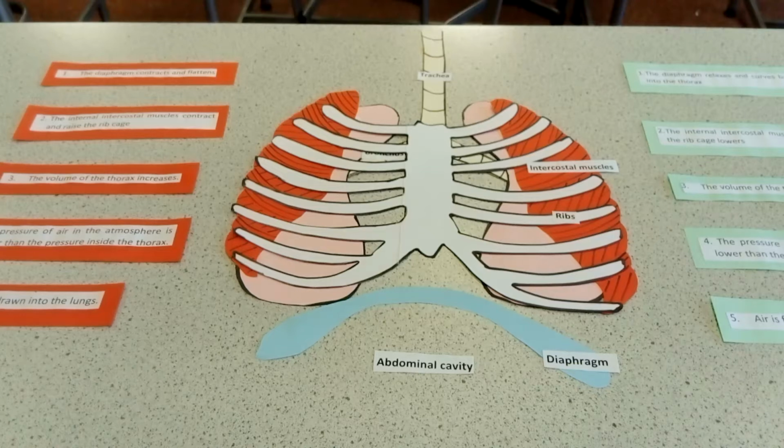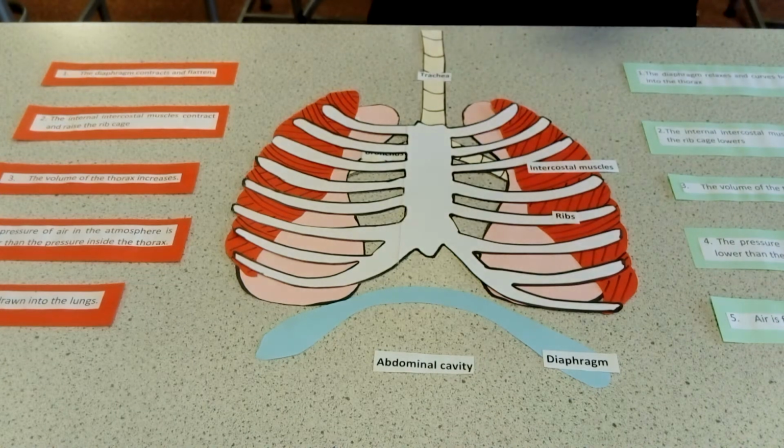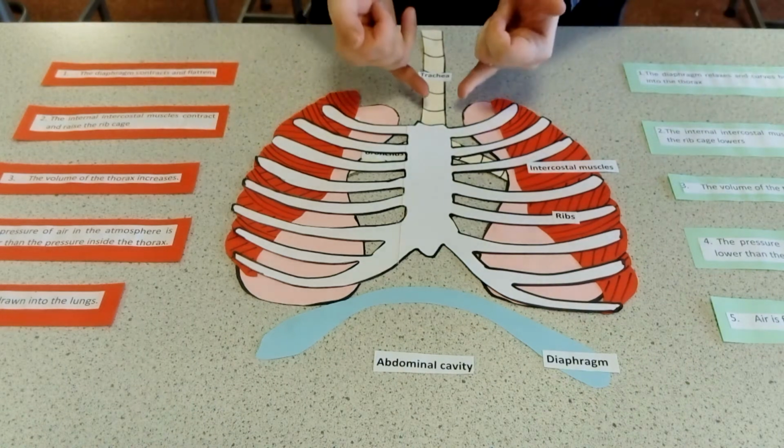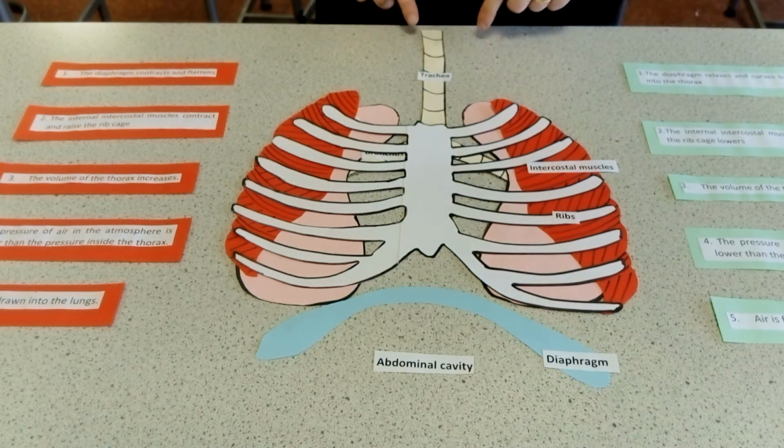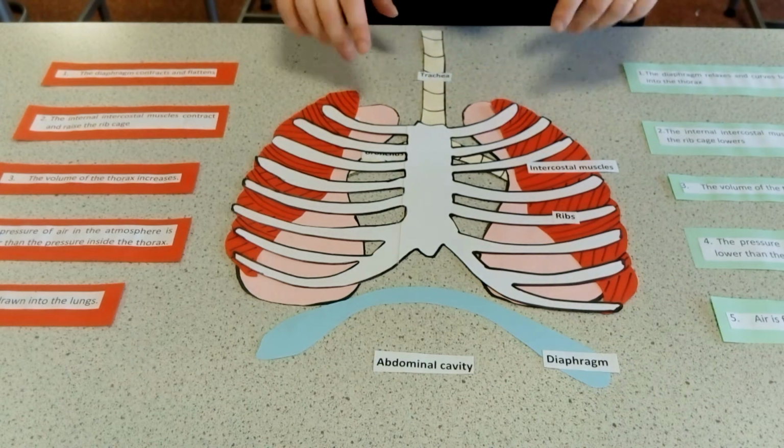So in this short video, we are just going to briefly discuss the structure of the lungs, how air is taken in and how air is expelled during ventilation. Right, a few bits about the structure. We've got the trachea. The trachea leads down towards the lungs.